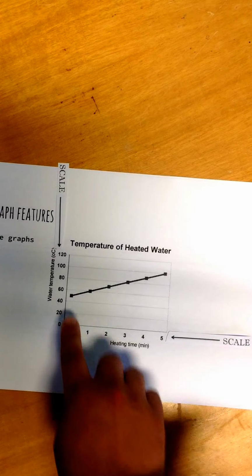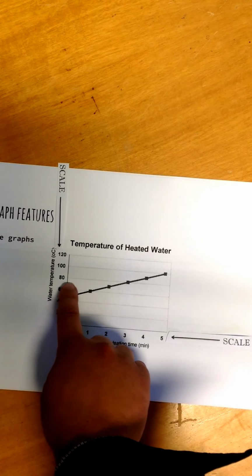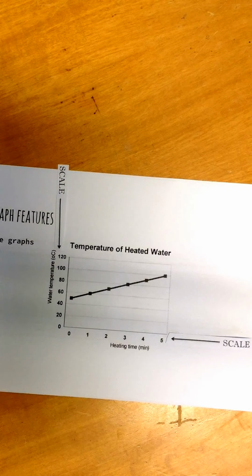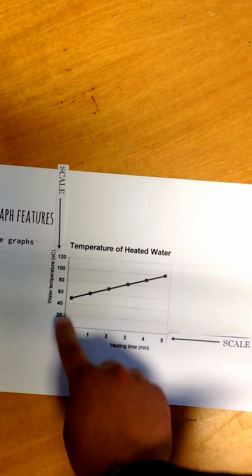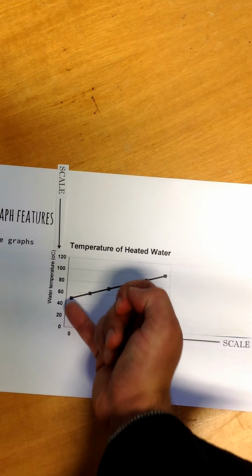You can say something similar. For example, what's the temperature between 60 and 80? Well, it will be 70 roughly. And then you can look across. How long did it take to reach 70? Roughly 2 minutes. So as long as your scale is neat, you can deduce what the numbers are between them.